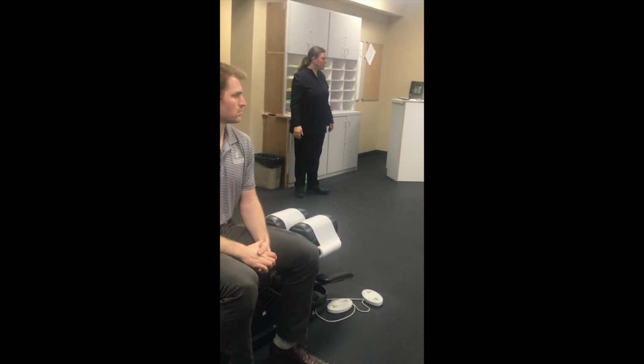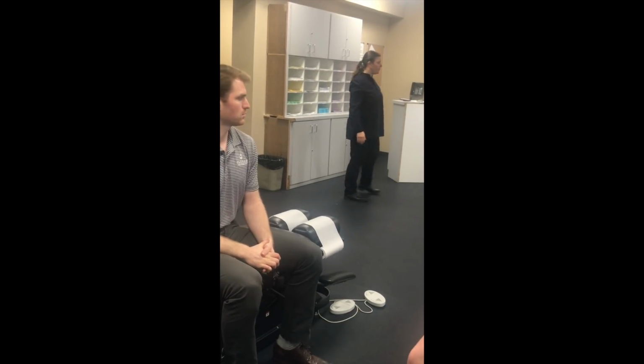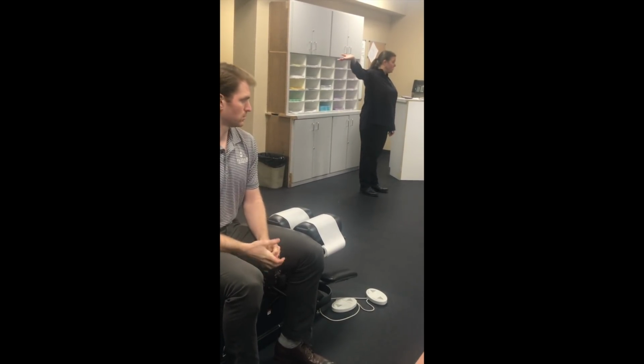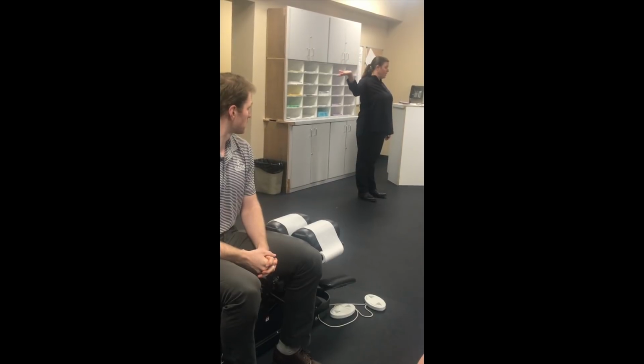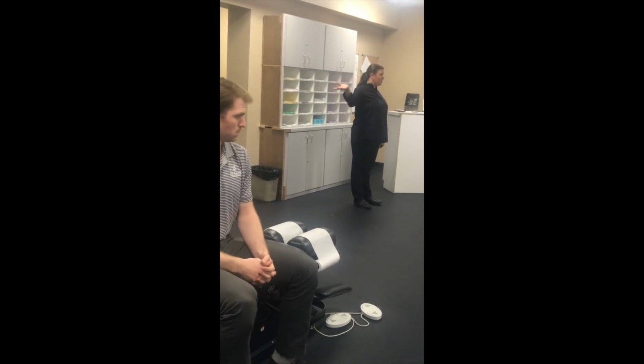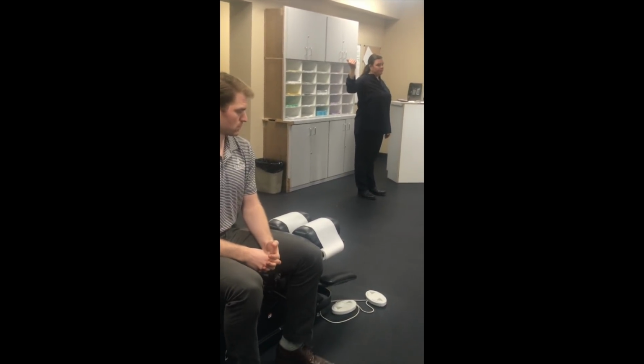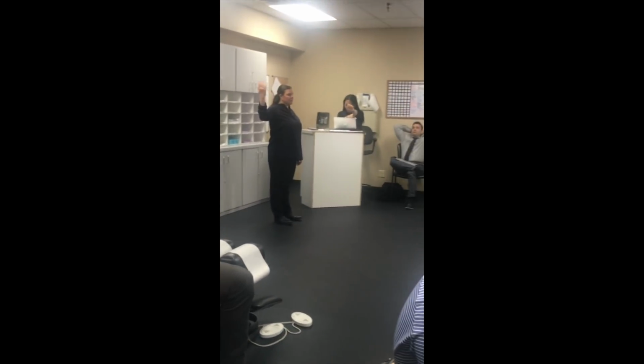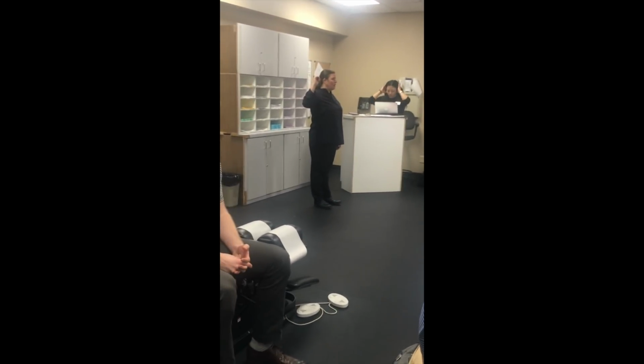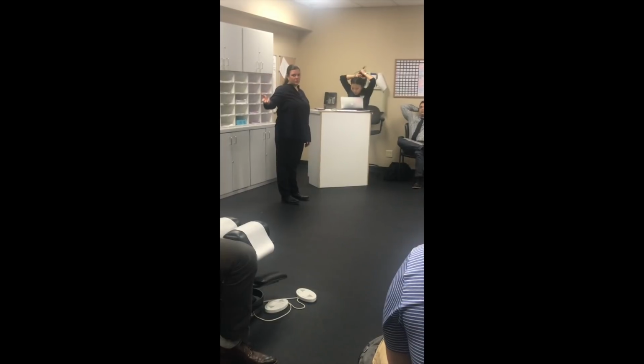For the cluster, do you only do that one, or do you also do the other? You only do A. Nope, you only do A for the cluster. So the cluster is Spurling's, upper limb tension A, ipsilateral rotation, and cervical distraction.